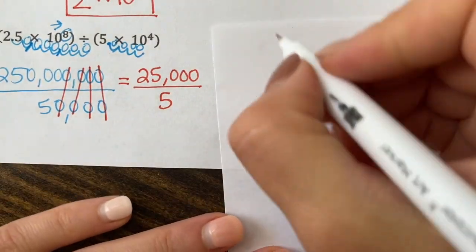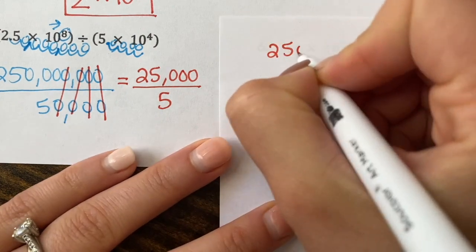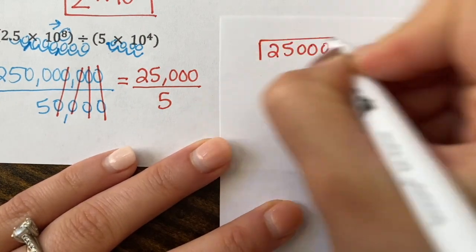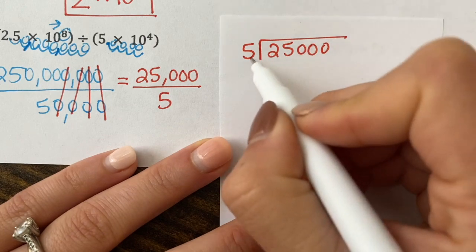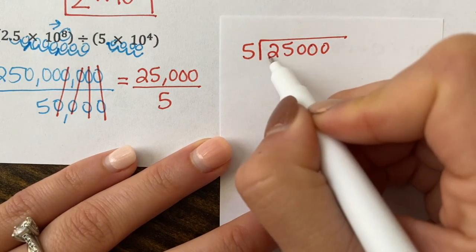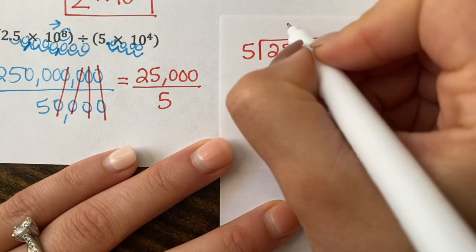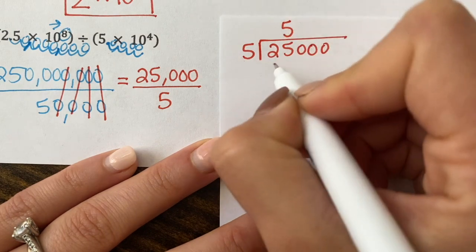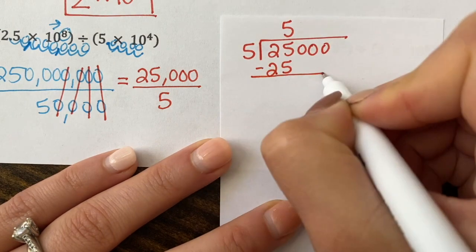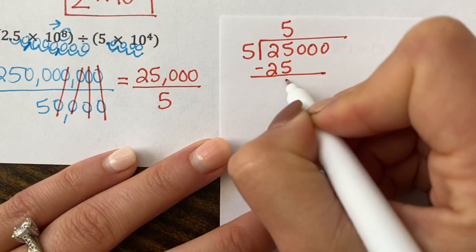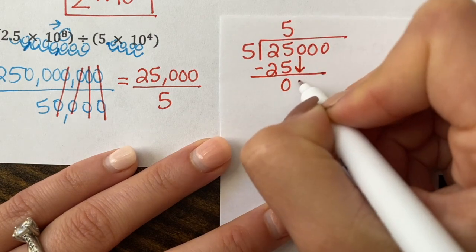So we have 25,000 divided by 5. 5 can't go into 2, but it can go into 25. So 5 goes into 25 5 times. 5 times 5 is 25. You subtract. 25 minus 25 is 0. And you bring down one number at a time.